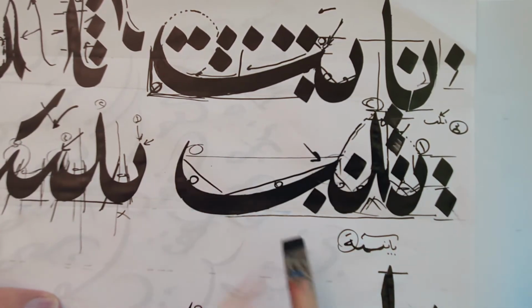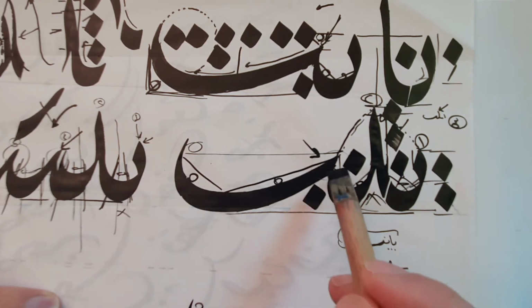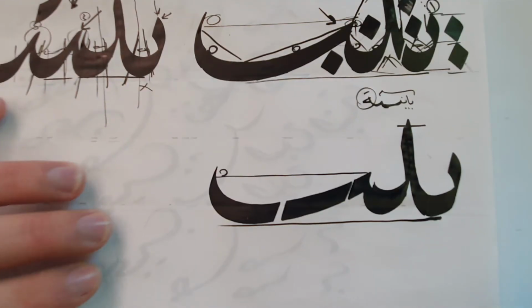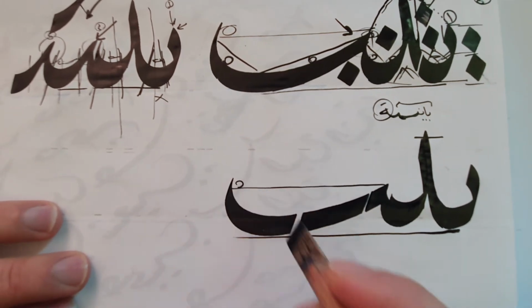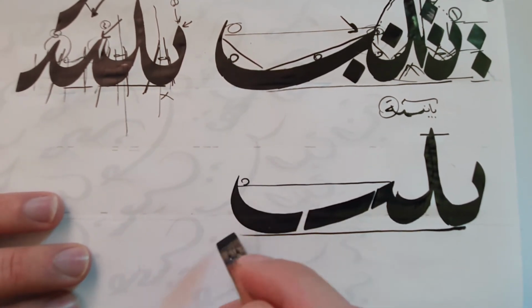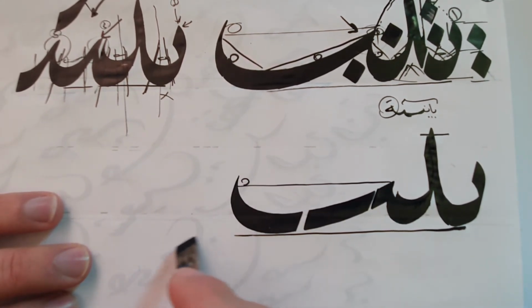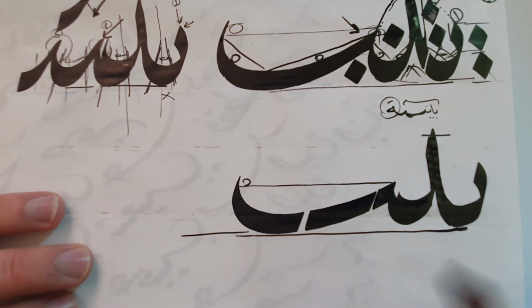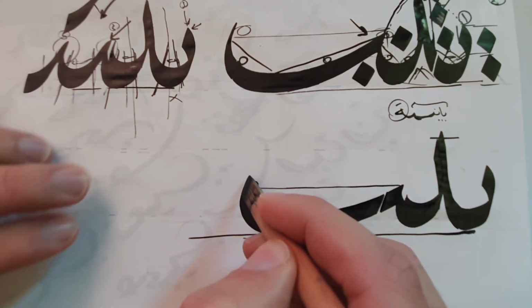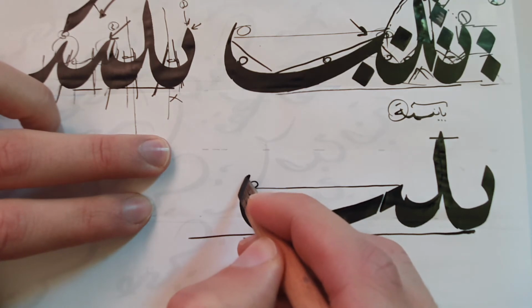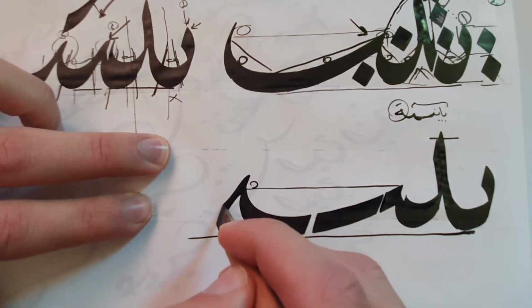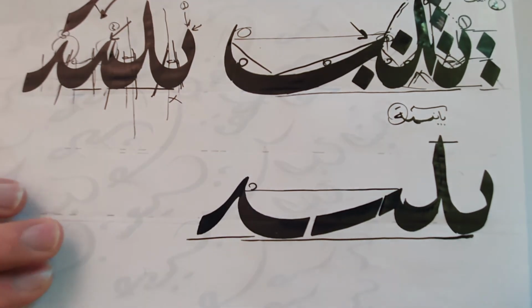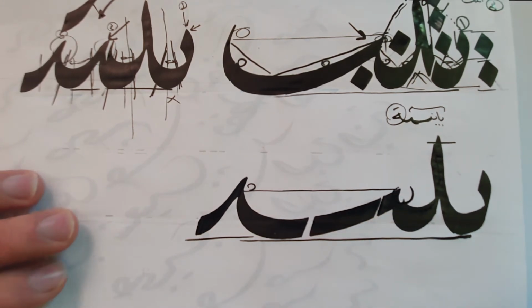So when you connect a ba, the end of it will be higher than the start of it. And from here we are going to connect it to another ya that, as we shall see, will change into this shape, the thin one. You see what happened there? It is different than this one.